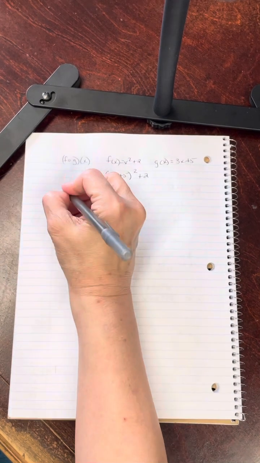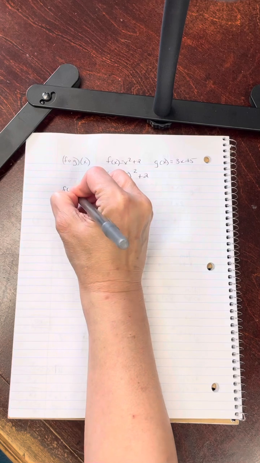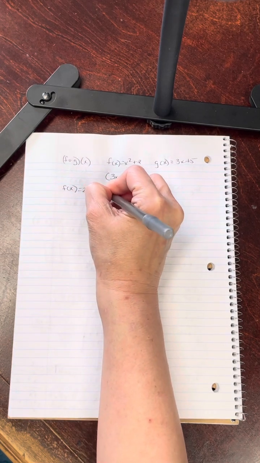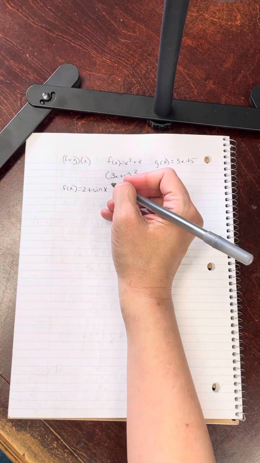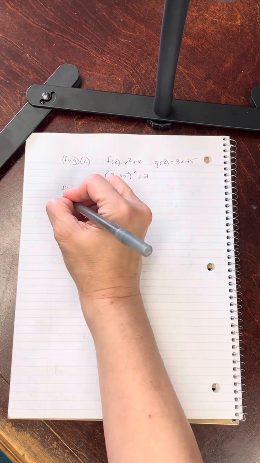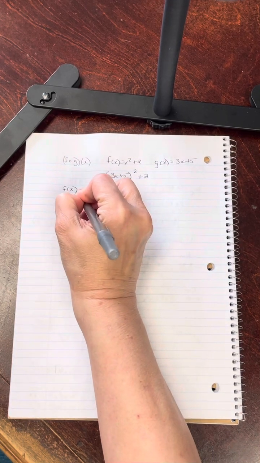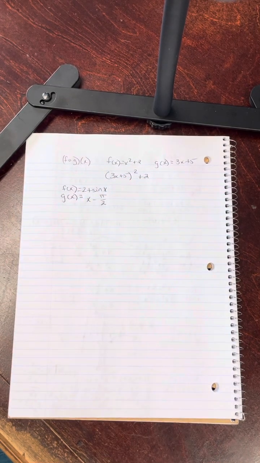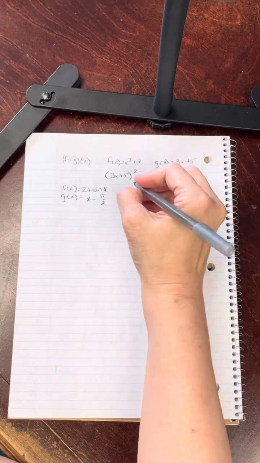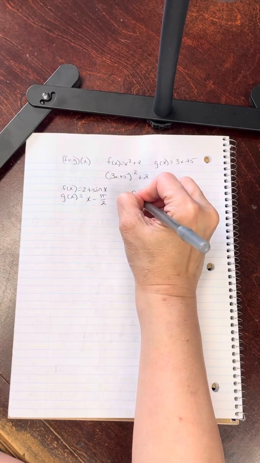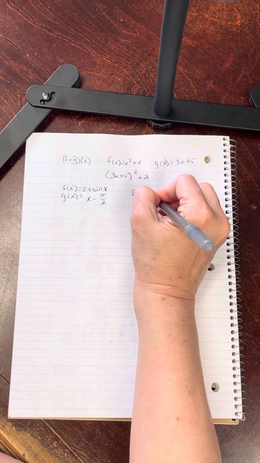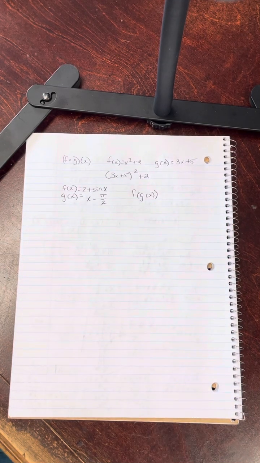Use the functions f of x is 2 plus sine of x, and I keep losing the problem, g of x equals x minus pi over 2. Find, oh, and then it gave this notation, and a double parenthesis. And state the domain and range.